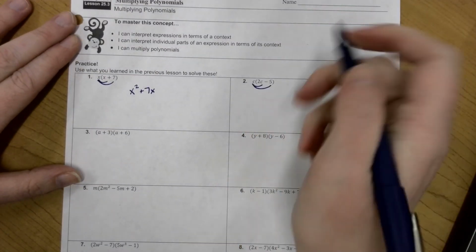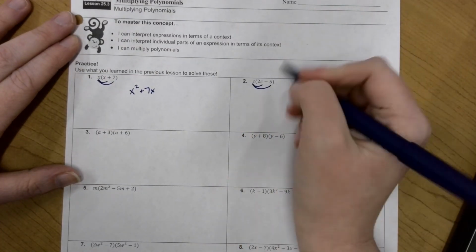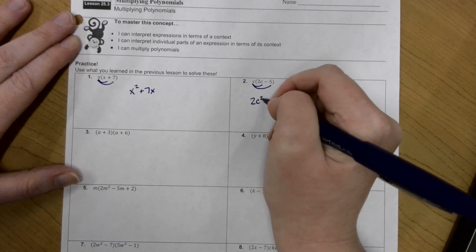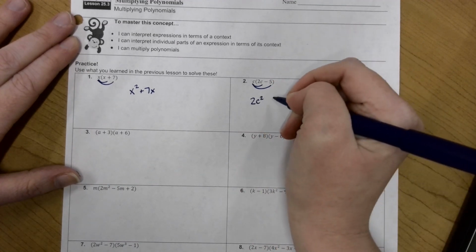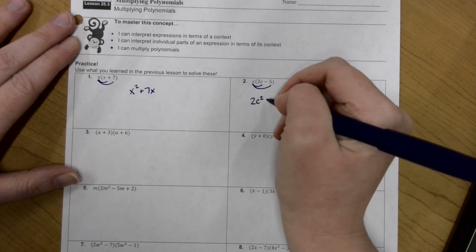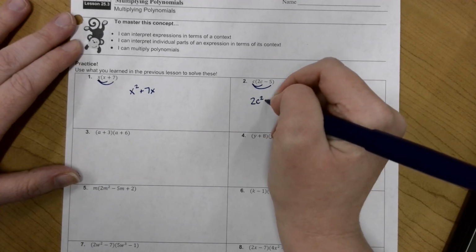So distribute your number or letter on the outside to everything on the inside. Number 1, you should get x squared plus 7x. Number 2, you should get 2c squared minus 5c.